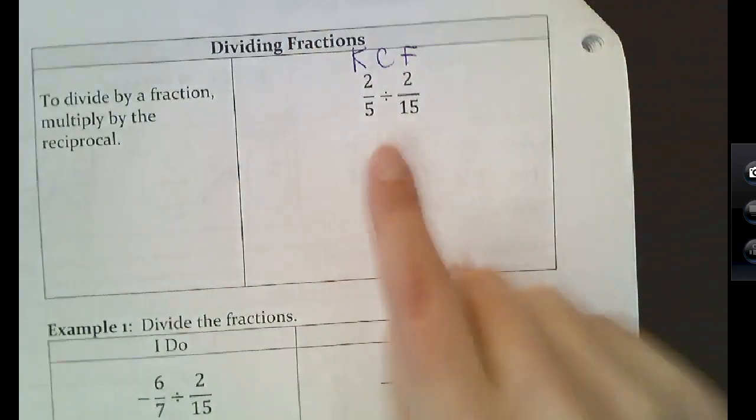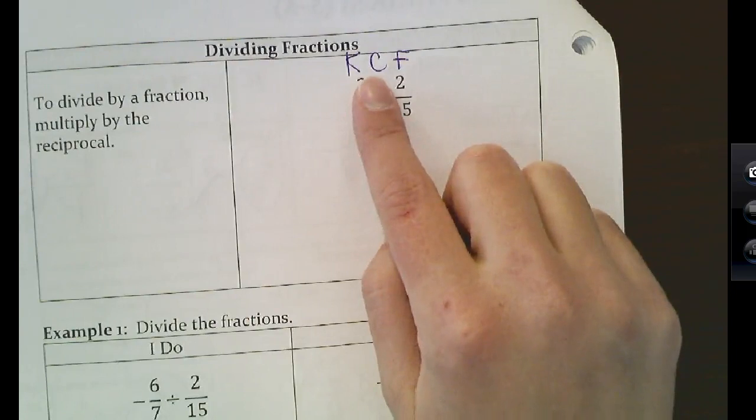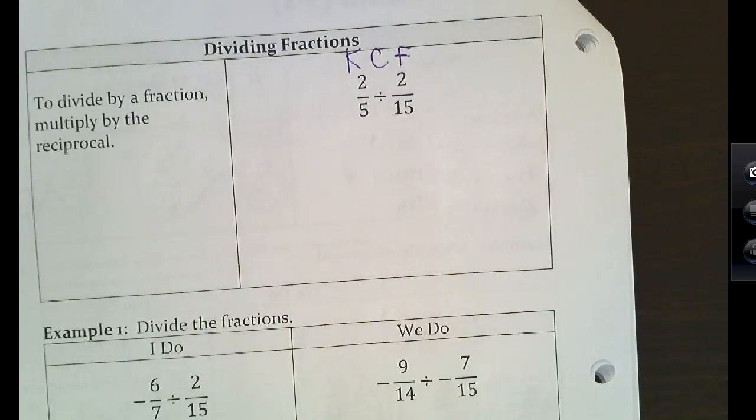I want you to go ahead and write a K above the 2/5, a C above the division, and an F above the 2/15. Very good. Raise your hand if you think you know what KCF stands for. Or even better yet, turn and talk it over with your table partner. What do you think KCF stands for? See if you remember from last year. C, not KFC, it's KCF.